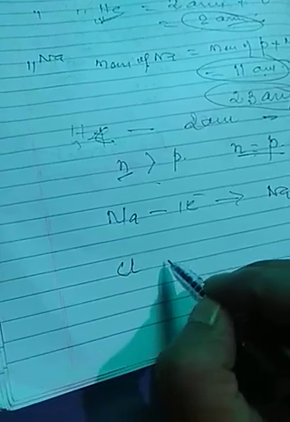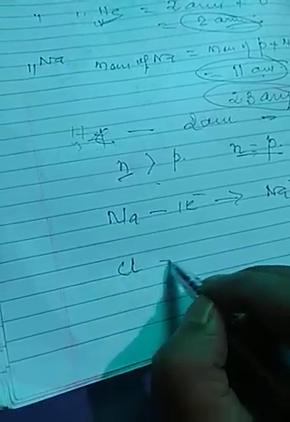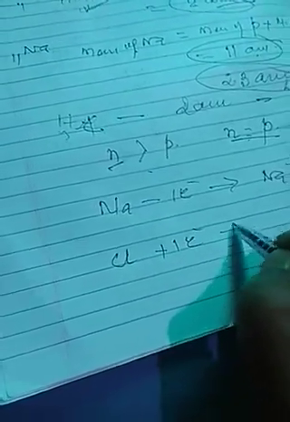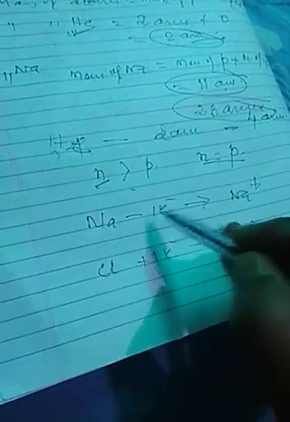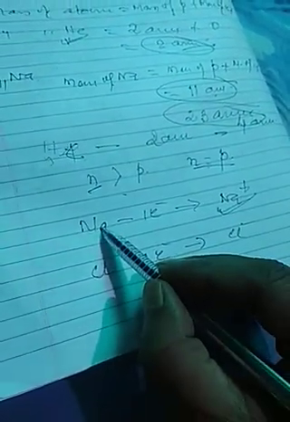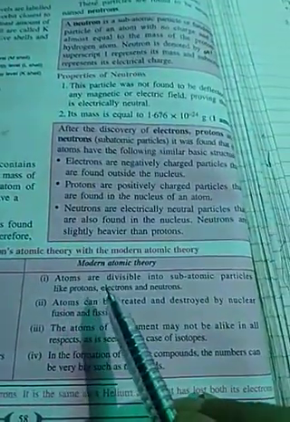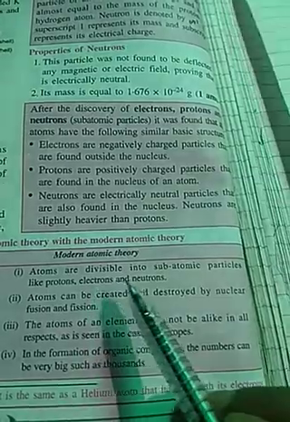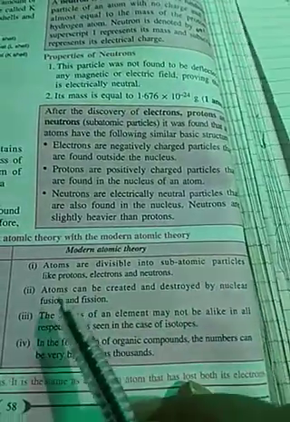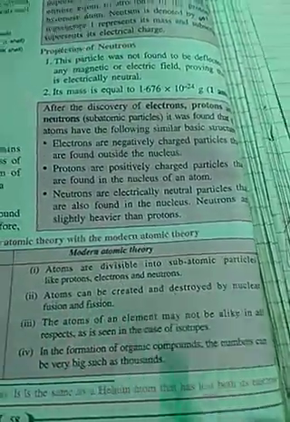When neutral chlorine gains one electron, it becomes negatively charged. So modern concept says that atoms can be divided. We had taken one electron out. So atoms are divisible into subatomic particles, protons, electrons and neutrons.